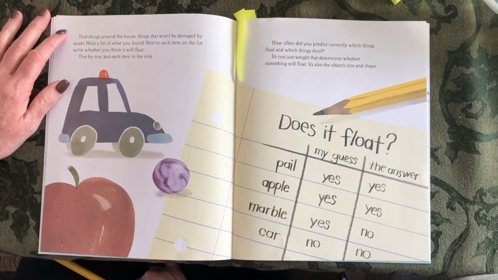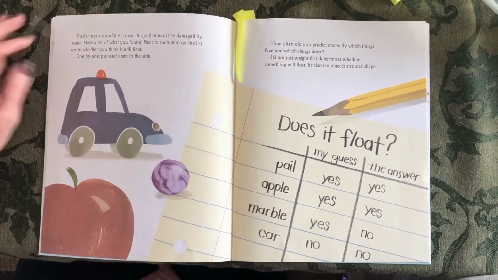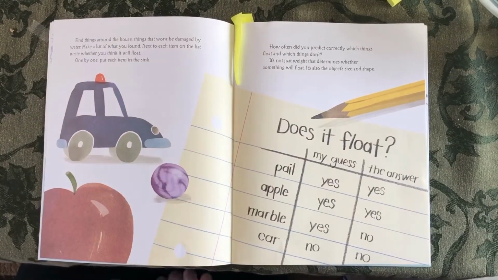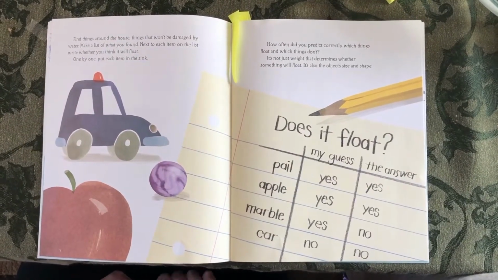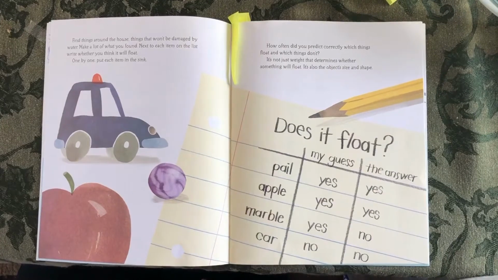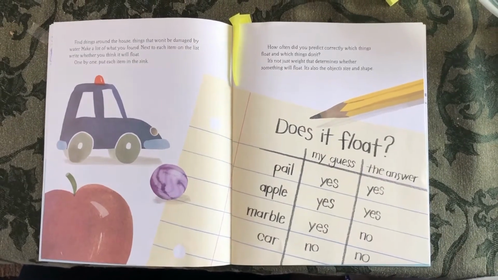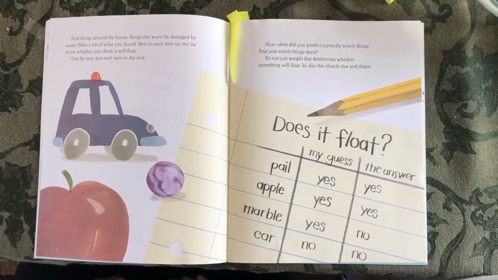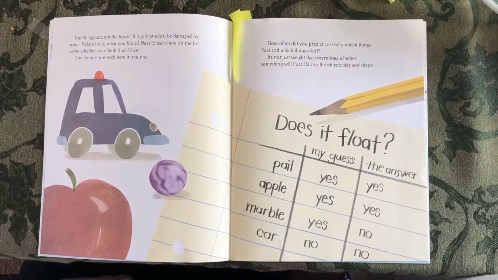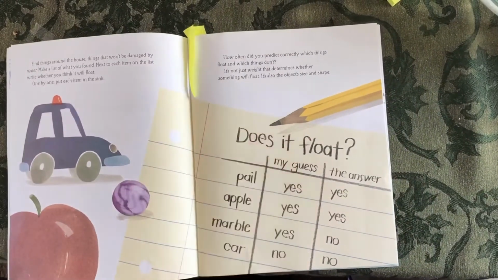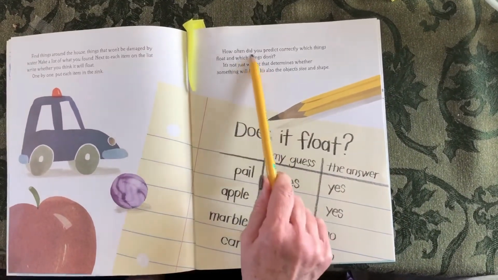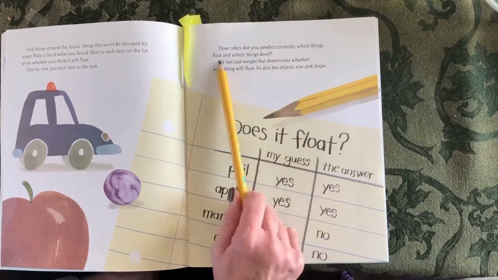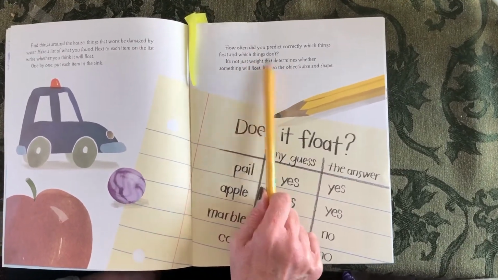Find things around the house, things that won't be damaged by water. Make a list of what you found. Next to each item on the list, write whether you think it will float. One by one, put each item in the sink. How often did you predict correctly which things float and which things don't?